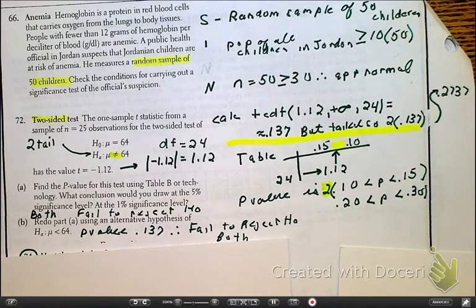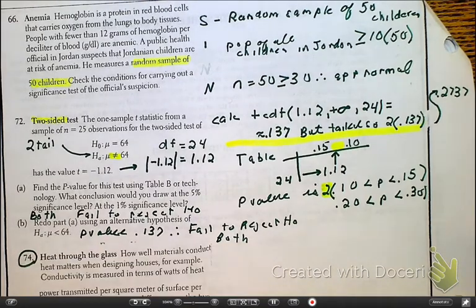Okay, so on your quiz tomorrow, who knows what little weird things that I did might be on it.